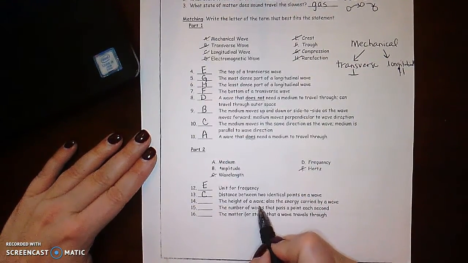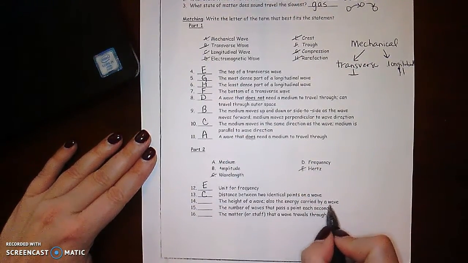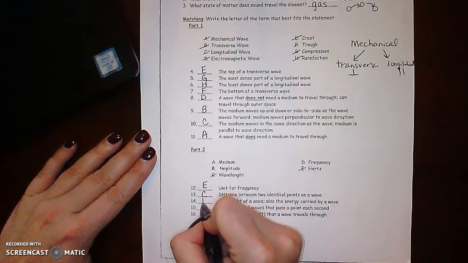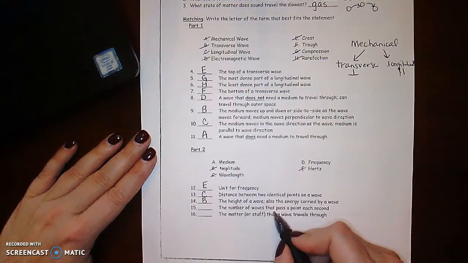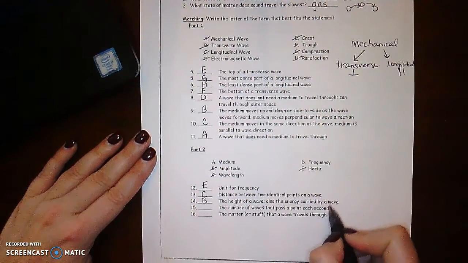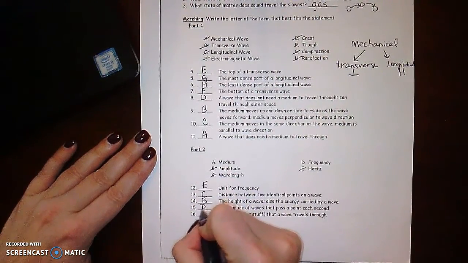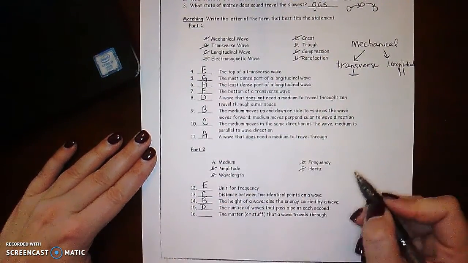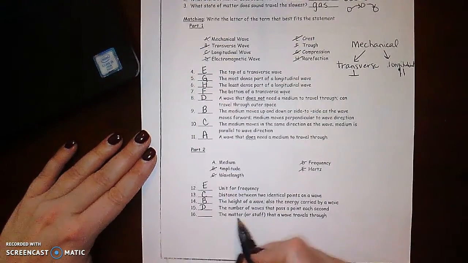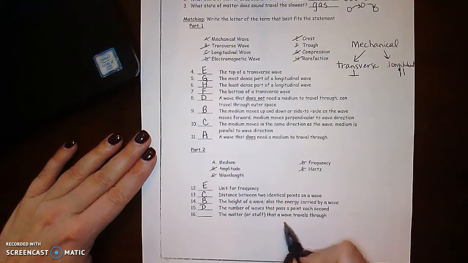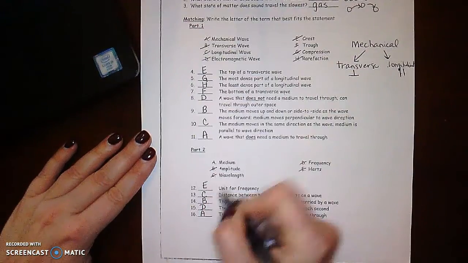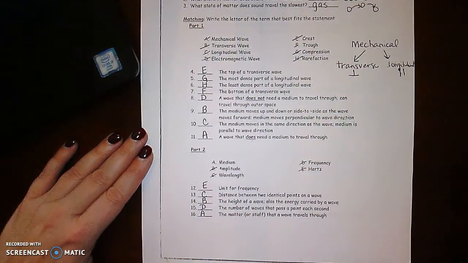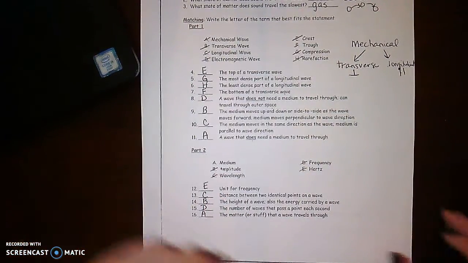The height of a wave, also the energy carried by the wave, that's going to be B, amplitude. The number of waves that pass a point each second, that's going to be D, frequency, how often a wave occurs. And the matter or stuff that a wave travels through, that's going to be A, medium. Remember, medium is just a fancy word for matter.